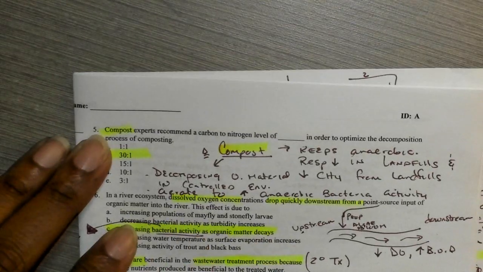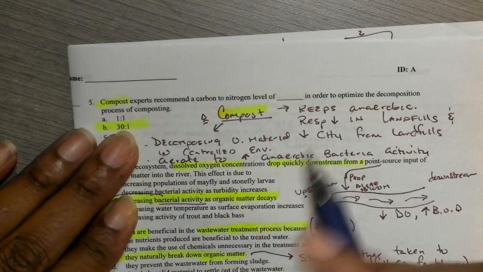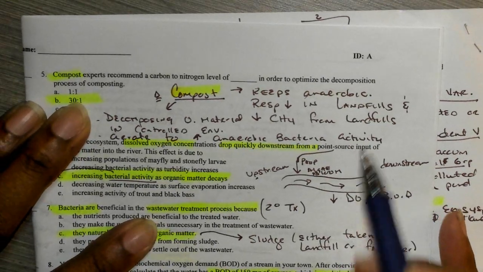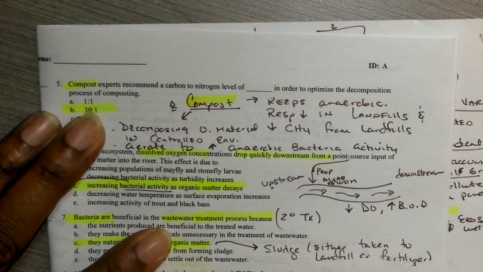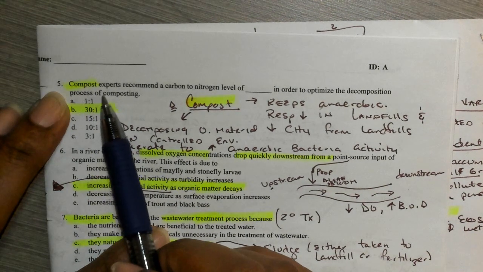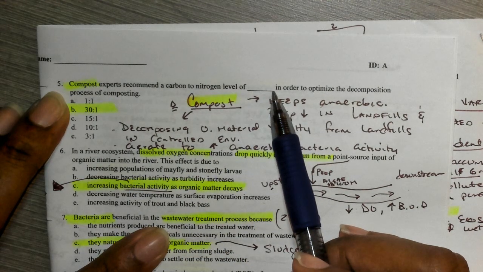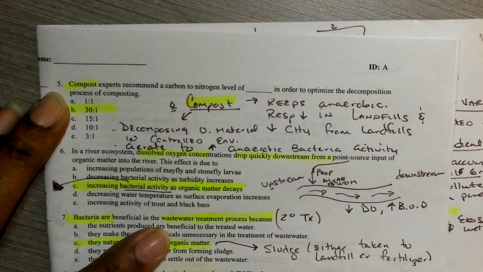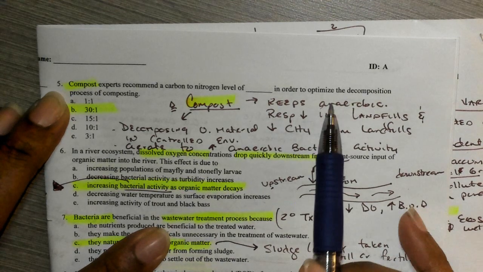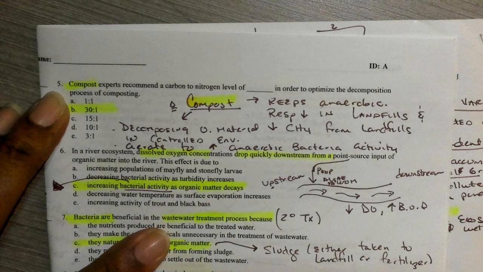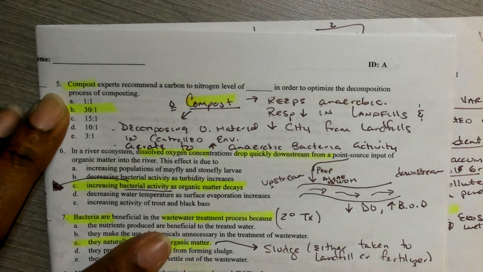This one may have been kind of difficult, and it was very specific. I'm not going to lie. Compost experts recommend a carbon to nitrogen ratio of 30 to 1. So 30 dark to 1 light, essentially, in order to optimize decomposition during composting. That's just something you've got to remember: 30 to 1.